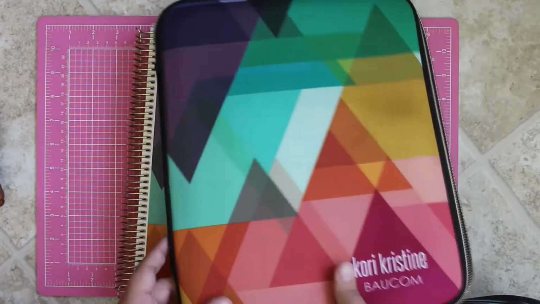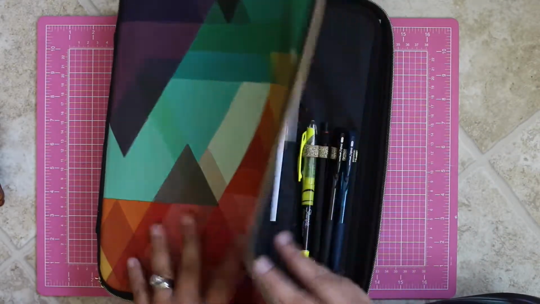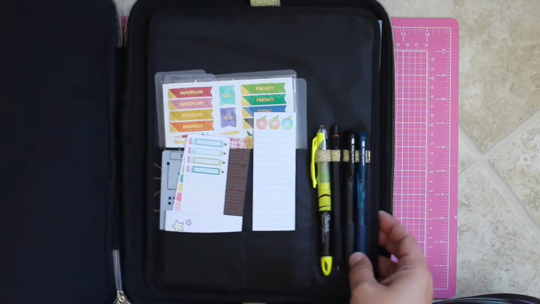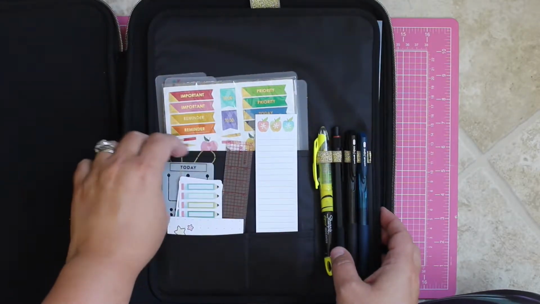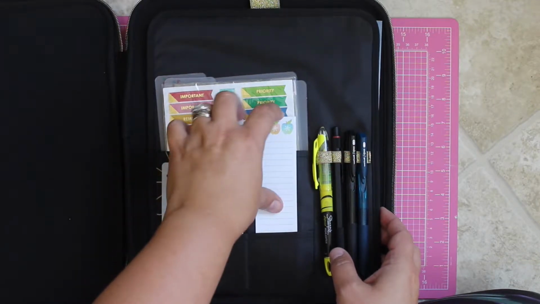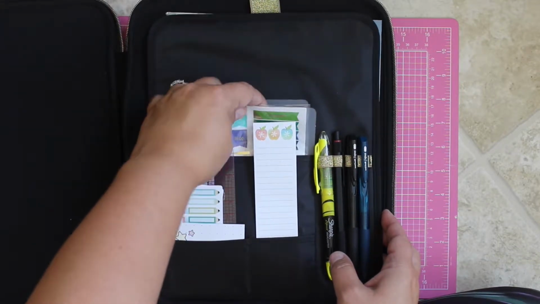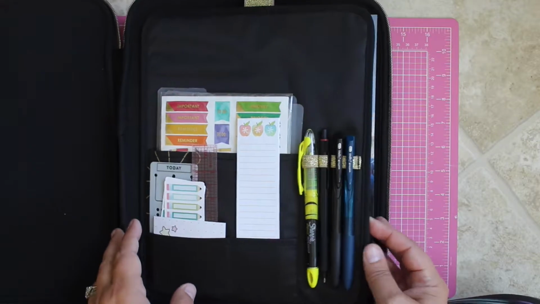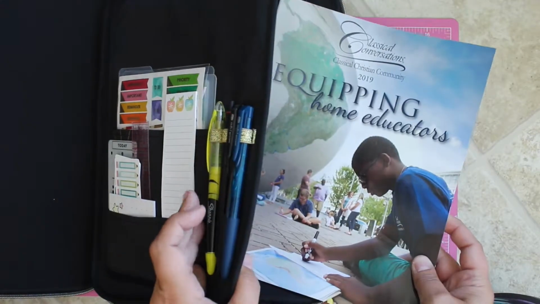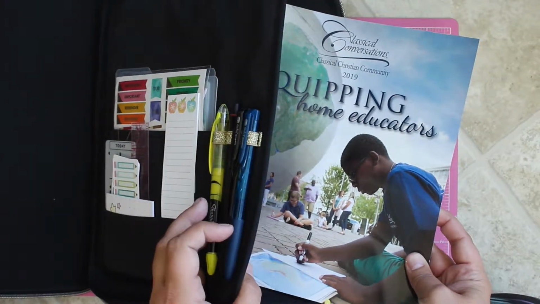I love having the folio because I can take this with me and know that I have the bare minimum. I may not have everything I need, but the bare minimum of what I do need to plan and do a lesson. I always keep a catalog for Classical Conversations. Let me just show you guys that.